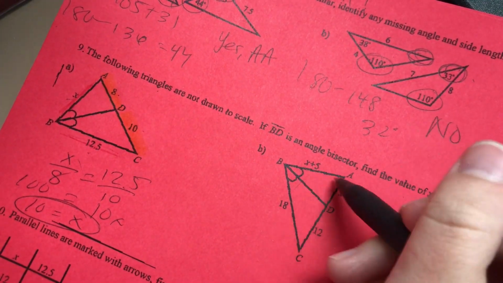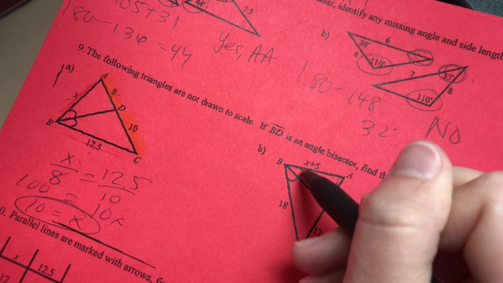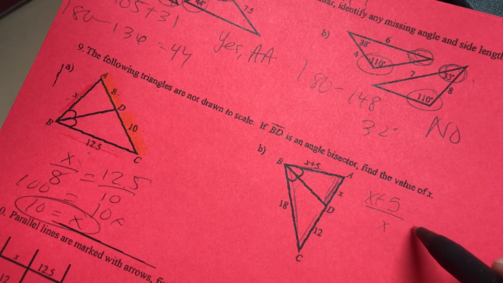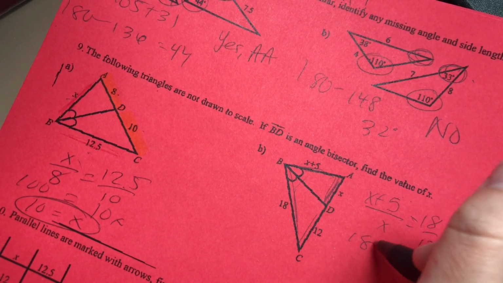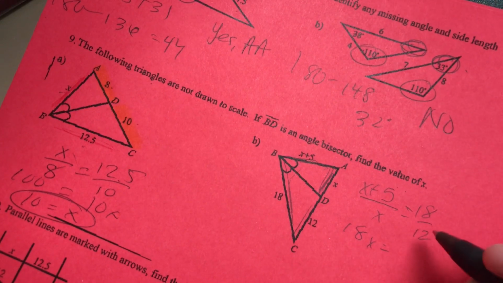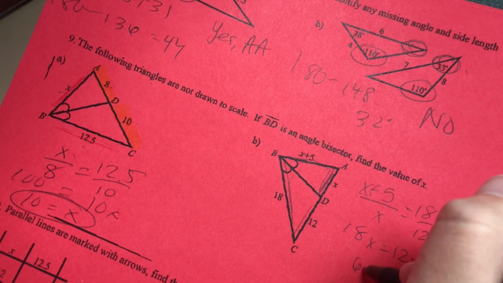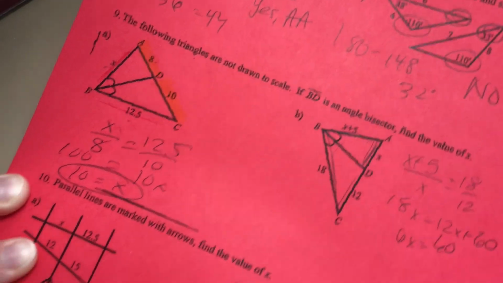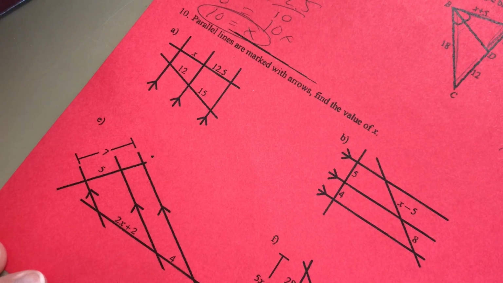Here it's going to be that same thing. Here's the bisector. So it's x plus 5 is to x as 18 is to 12. That's just another relationship that exists with similarity. Distribute that 12. Don't forget that part. Subtract and divide.